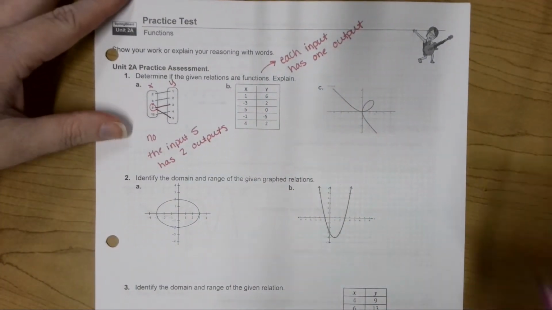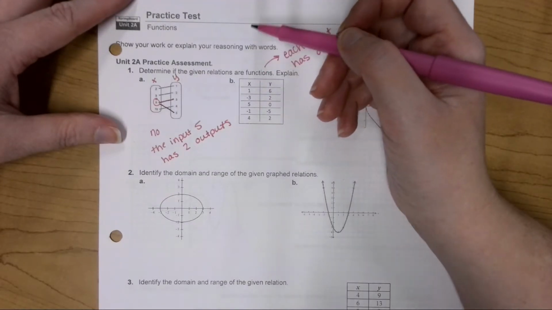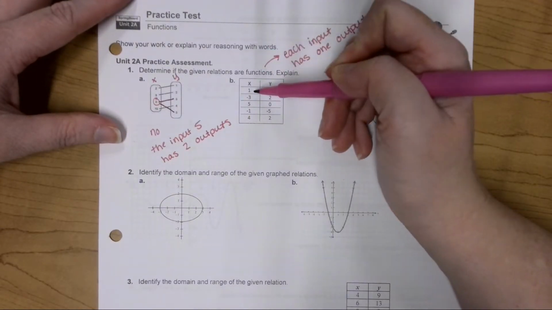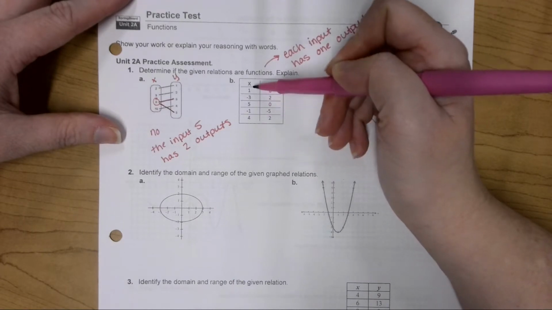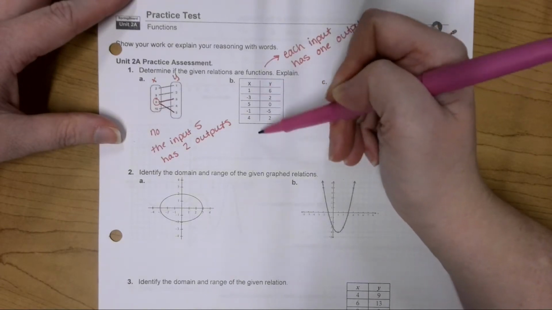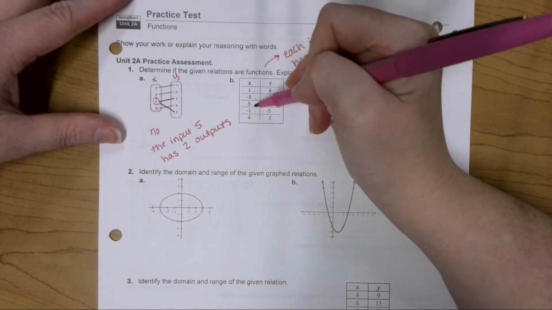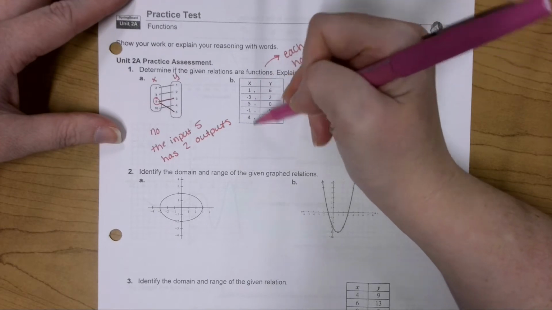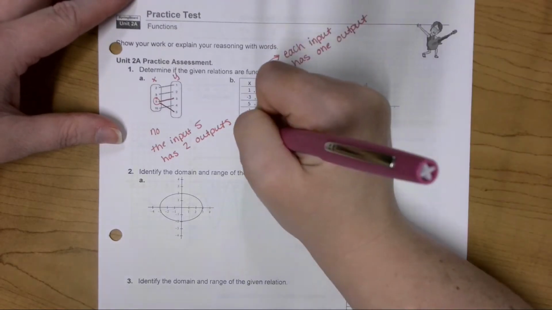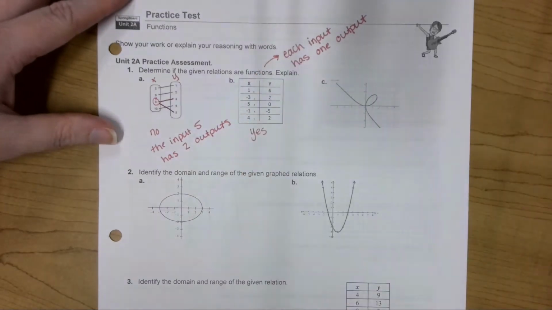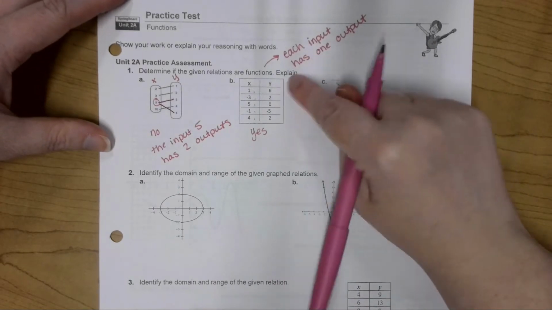All right, so let's look at B. Since it's a table, we're going to make sure that each input only appears once in the table. So we have 1, -3, 5, -1, 4. So I only have 5 inputs, and they're each only used once. So yes, this is a function. For your explanation, you could just say each input has one output.